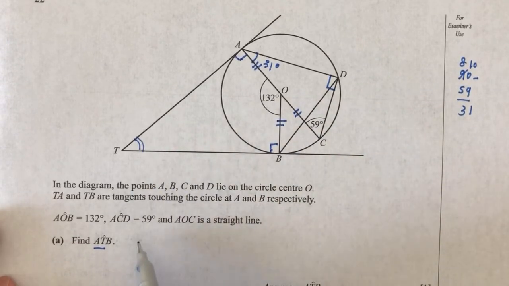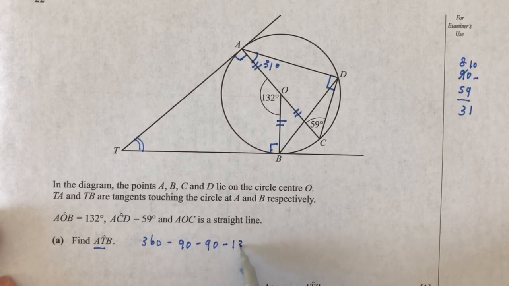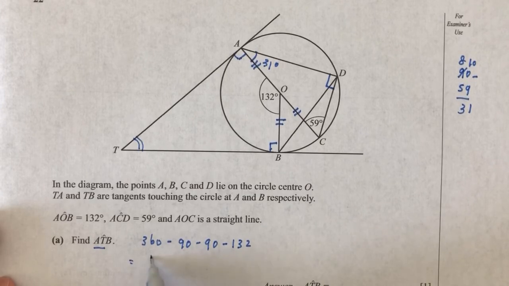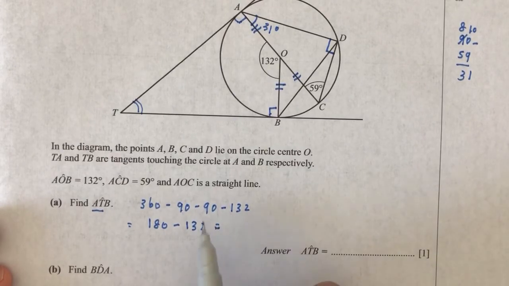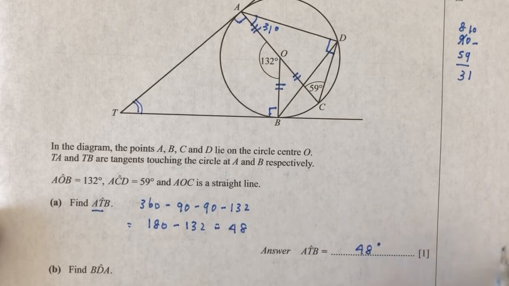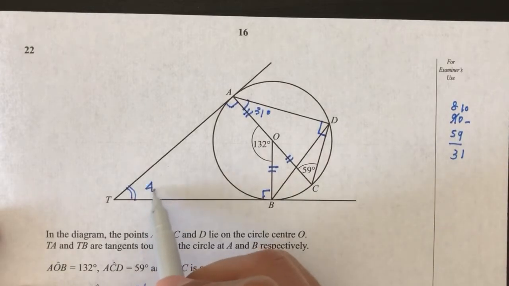This one is 360 minus 90, minus 90, minus 132, which is 180 minus 132. Let's do that. What do we get? We have 48. So we get 48 degrees for ATB.